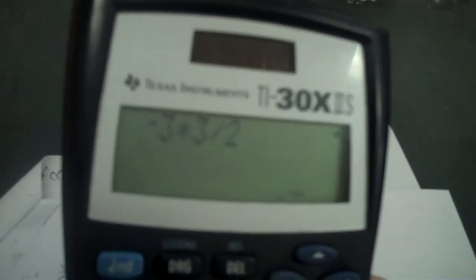Negative 3 over X equals 2 over 3. So I look at the X and there's nothing happening to it, so I can use cross multiply and divide, okay? It's cross multiply and divide. So I multiply negative 3 times 3, and then I divide by 2. And I am going to get a negative answer, but that's okay. So negative 3 times 3 divided by 2 is negative 4.5.